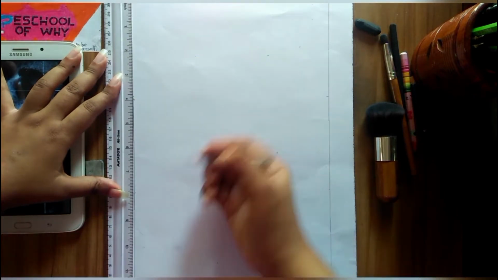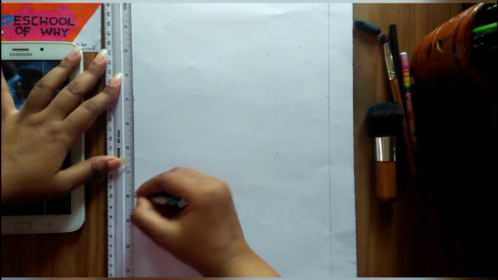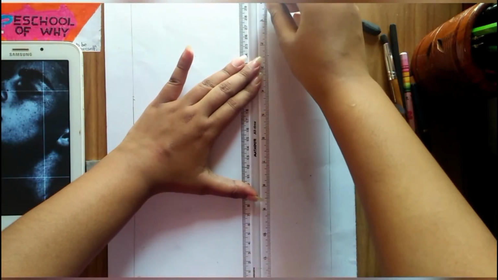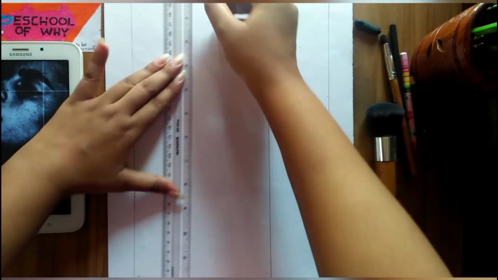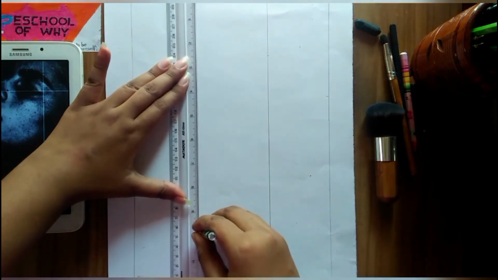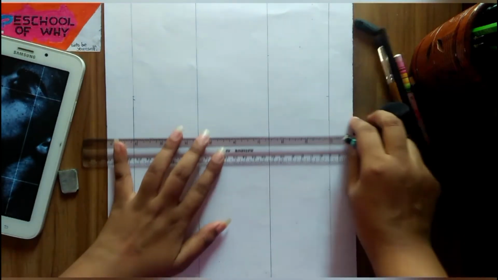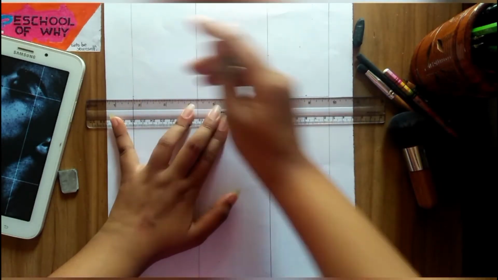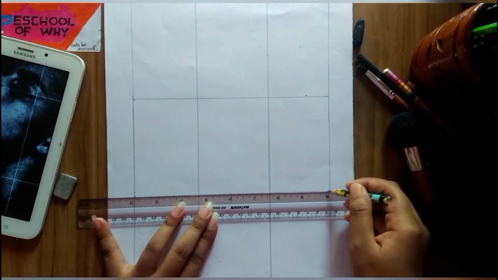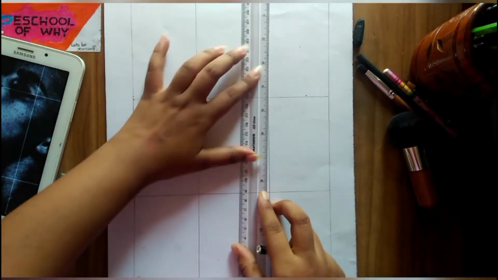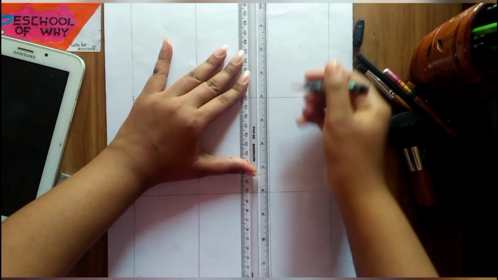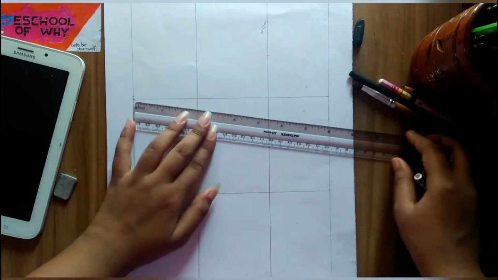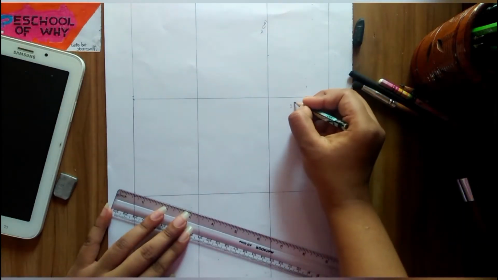I put a mark at every 2.5 inches in width and 4 inches in length, as the total area of every box is about 2.5 by 4 inches. Okay, our grid is ready. Let's make the outline now.